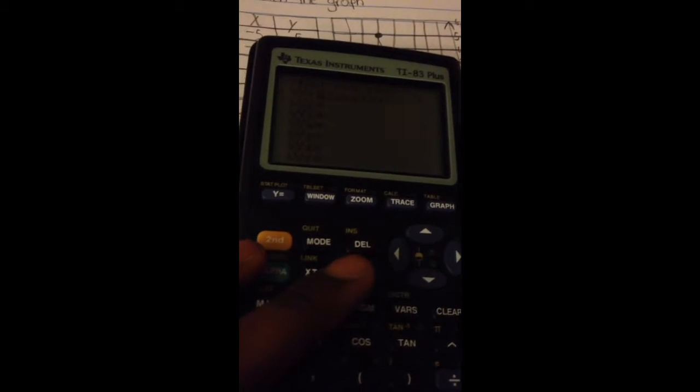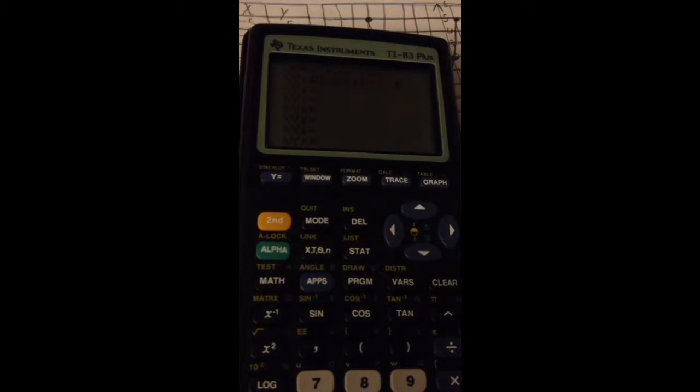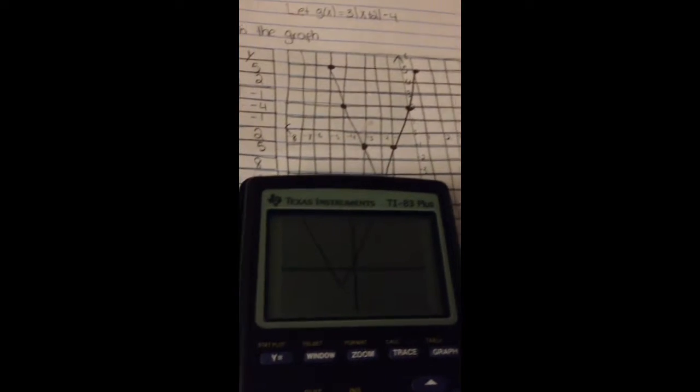So 3, math, abs, and then put in x plus 2, and then close it with the parentheses, minus 4. And then after you do that, you can just press graph, and then you'll see how the graph is supposed to look. It looks pretty much the same.